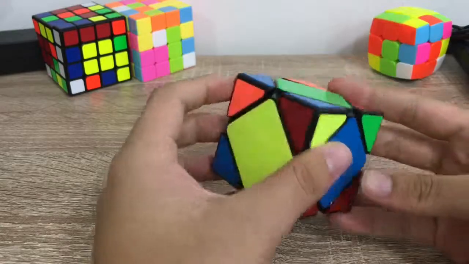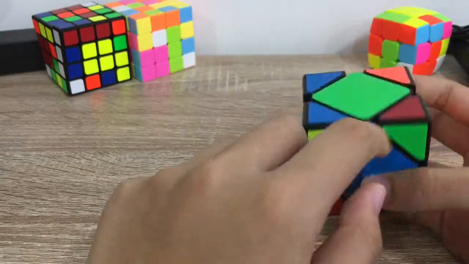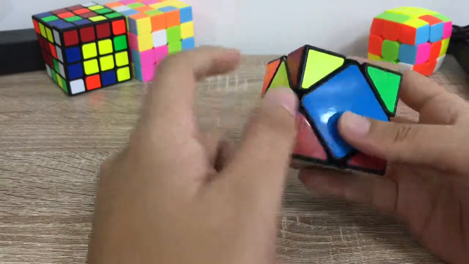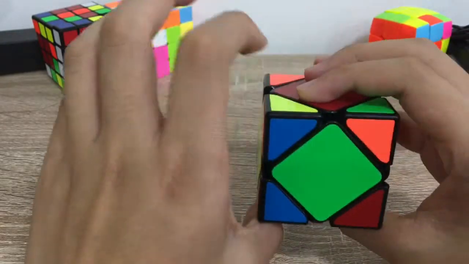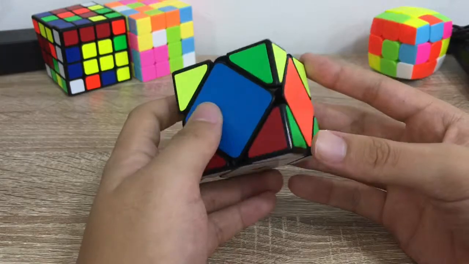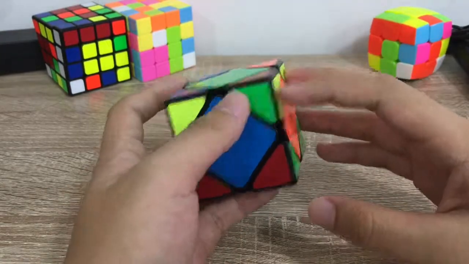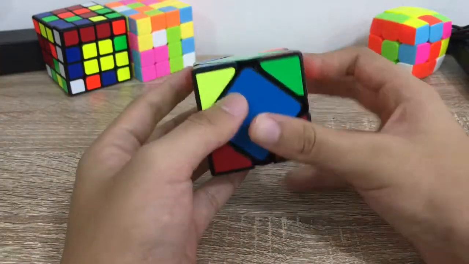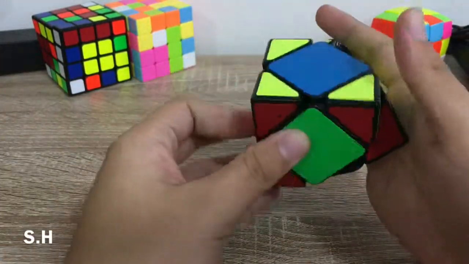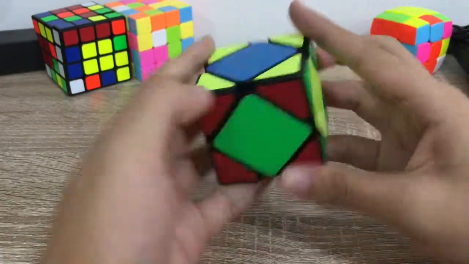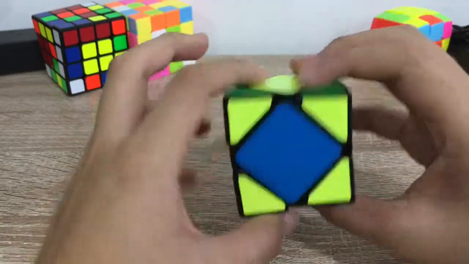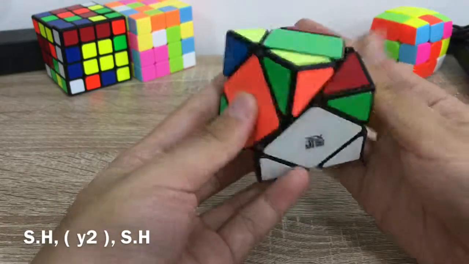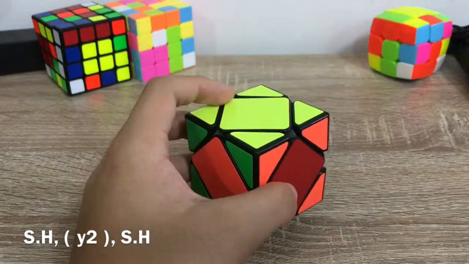This is another similar case, but instead of the yellow centers being everywhere else with headlights here, the yellow center is at the back. So headlights, outer pieces, and you just want to make sure the headlights face to the right, and the center piece is to the left. Then you just want to do a sledgehammer. And then you get to this case where there are four corners at the top, one at the back: sledgehammer, Y2, sledgehammer, and then you're done.